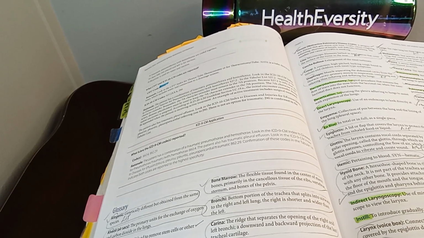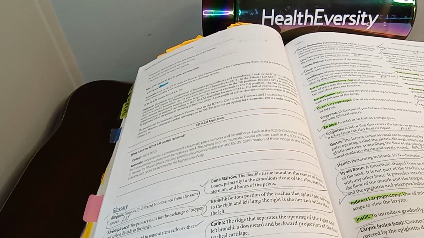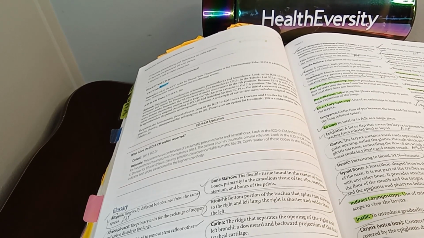Coach Tess again from Health Diversity, and today we are going to focus on respiratory, hemic, lymphatic, mediastinum, and diaphragm keywords for the CPC board exam.